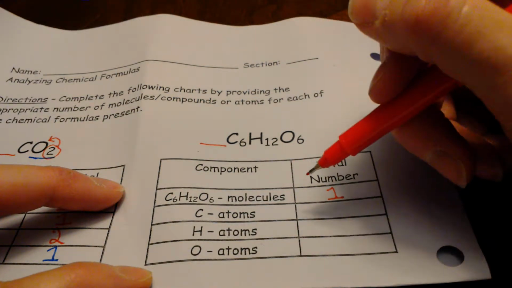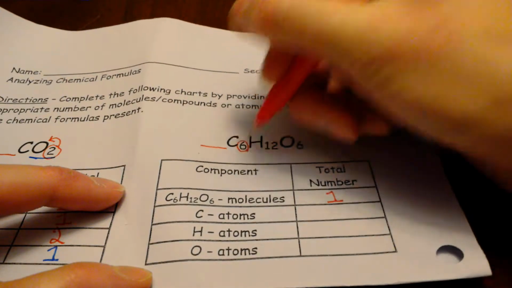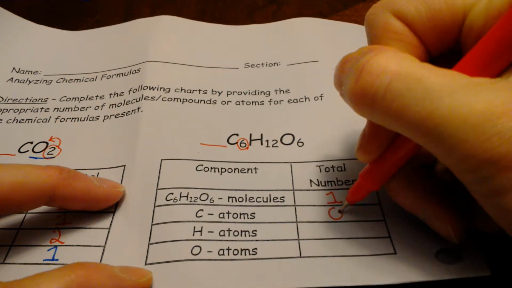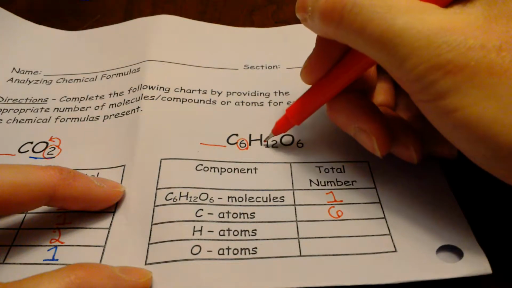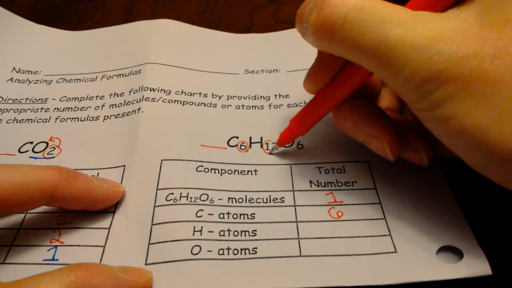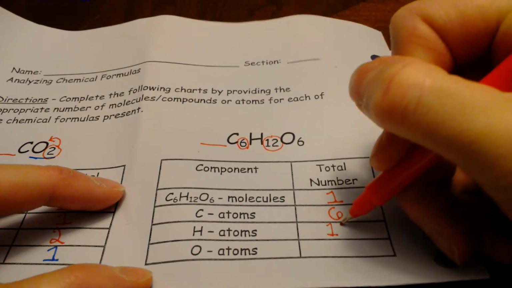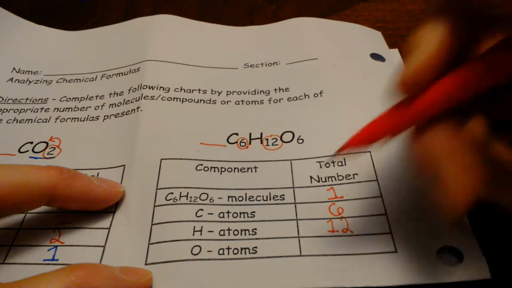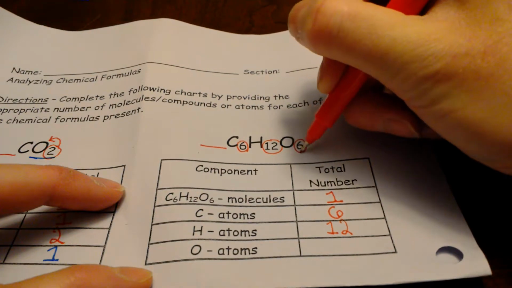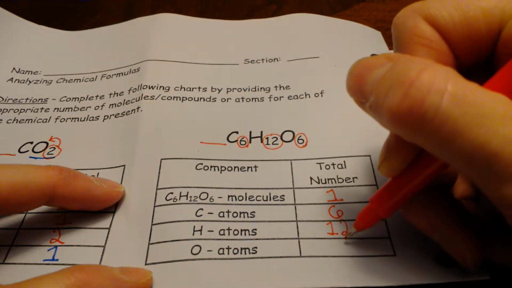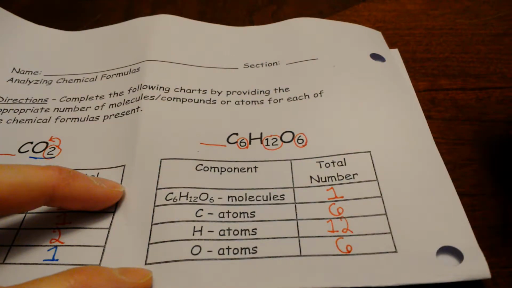Now, the number of carbon atoms present. We have our carbon symbol, here is the subscript, so in this case, we have 6 carbon atoms. Number of hydrogen atoms present: here's our hydrogen, here's the subscript that follows, so we have 12 hydrogen atoms. And then lastly, it wants to know how many oxygen atoms are present. We have our subscript right behind the oxygen, so we have 6 oxygen atoms present.